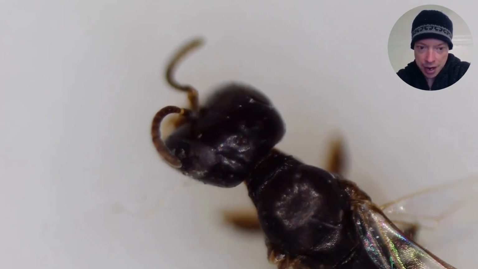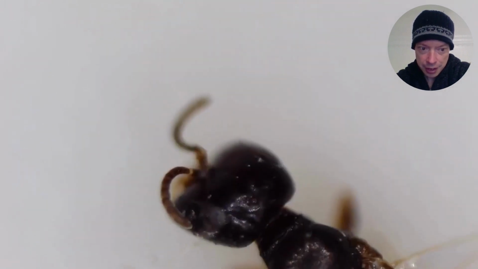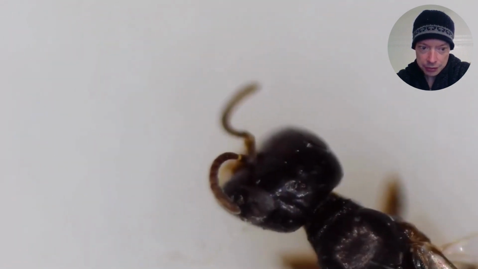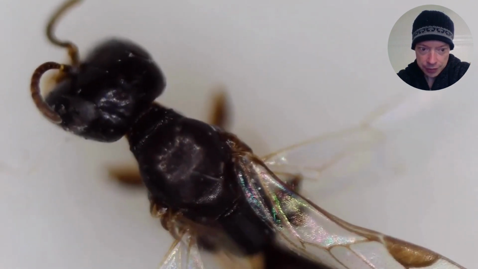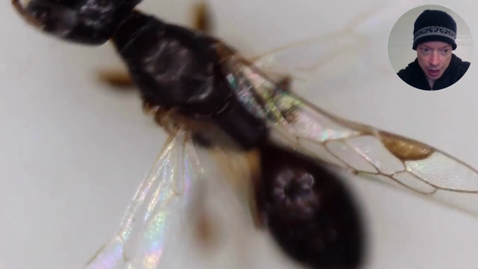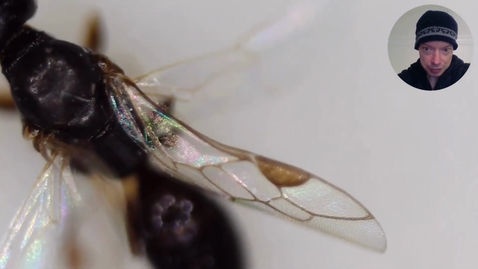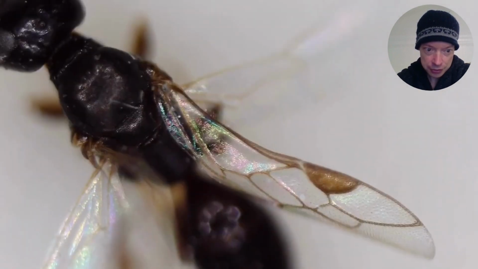Now we can see the head and the thorax, and we're going to have a look at the wings. Okay, we can see the wings, and you might notice that brown spot there. That brown spot is called the pterostigma.